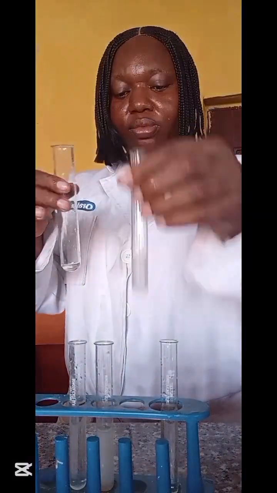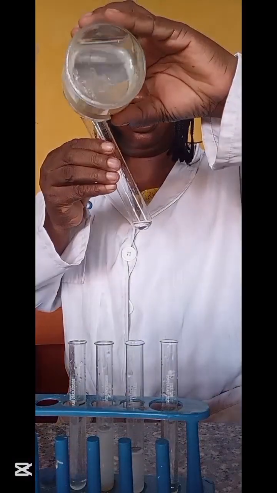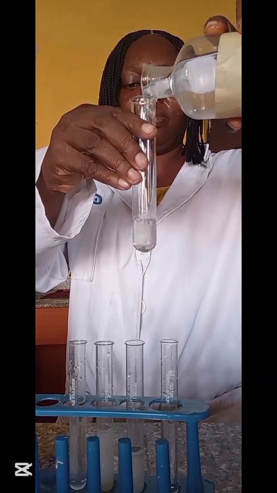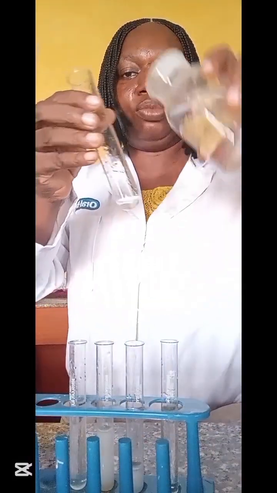Let's check the second one. So this is aluminum solution. Sodium hydroxide in drops, gelatinous. In excess, soluble. You see? So this is aluminum.